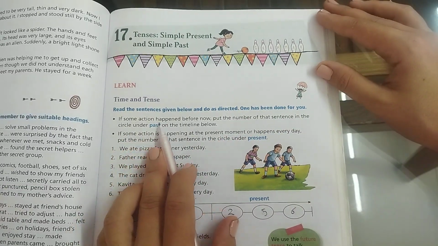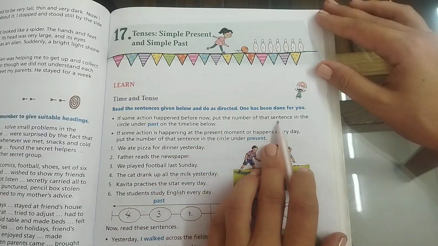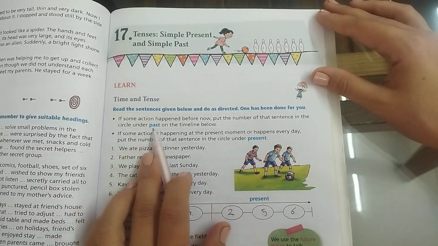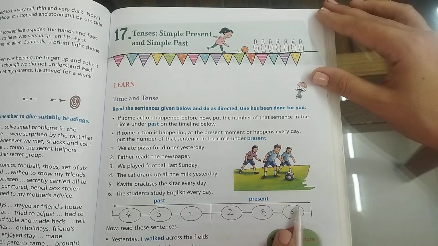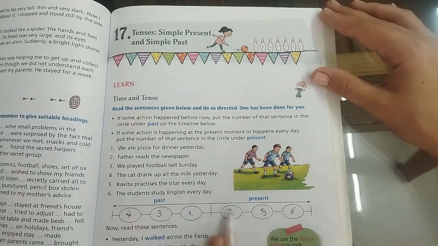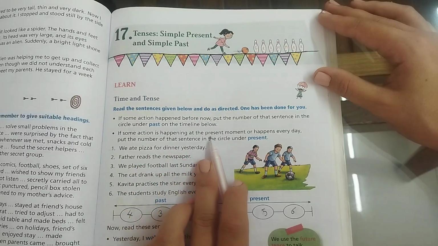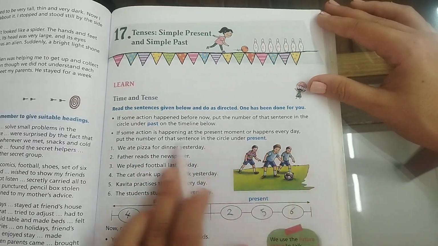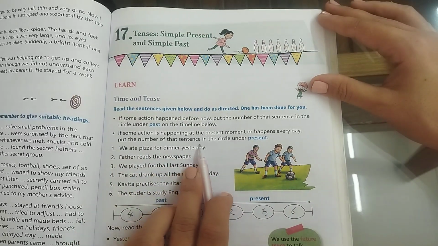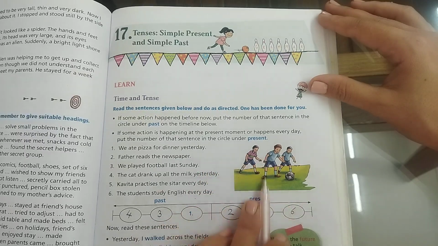If some action happened before now, put the number of that sentence in the circle under past on the timeline below. So this is the timeline. We have the past and the present one. And if some action is happening at the present moment or happens every day, put the number of that sentence in the circle under present.